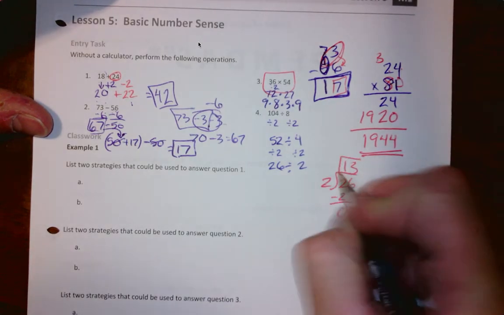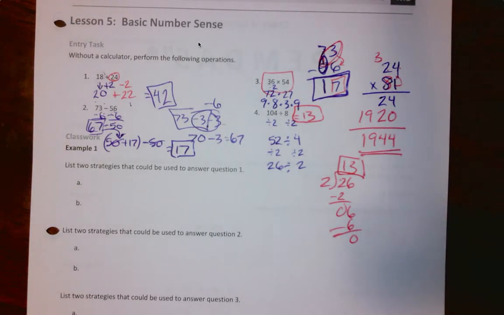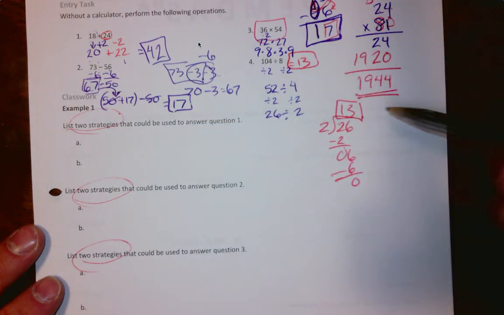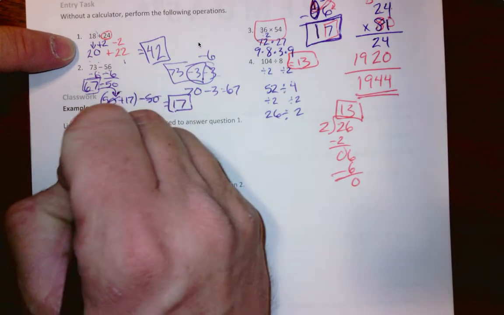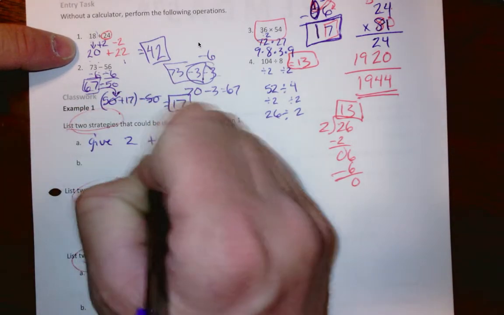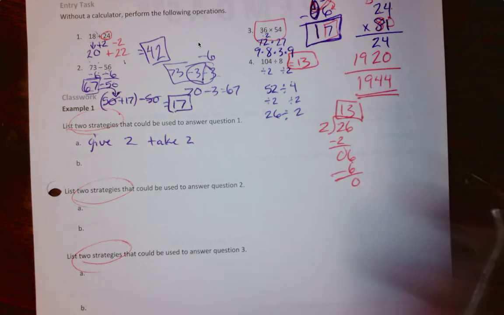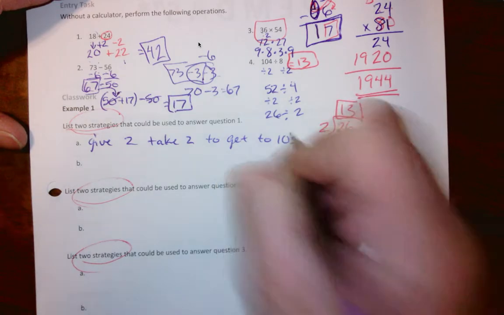There you go. So the answer to this one is 13. All right. You could list 2 strategies for each of these. I've kind of mentioned several of them that are here. There was this one. This was give 2, take 2. The ultimate goal is to get to a tens digit.